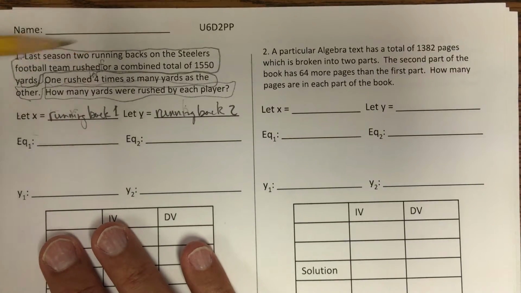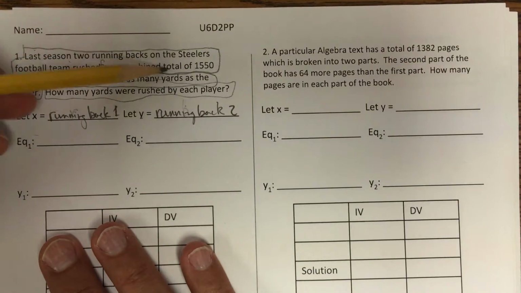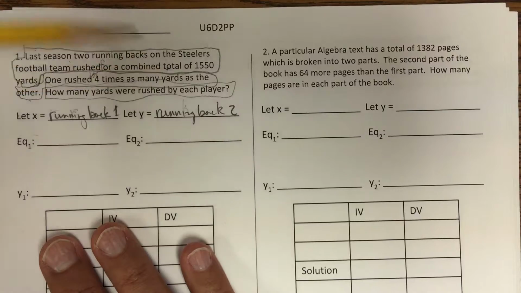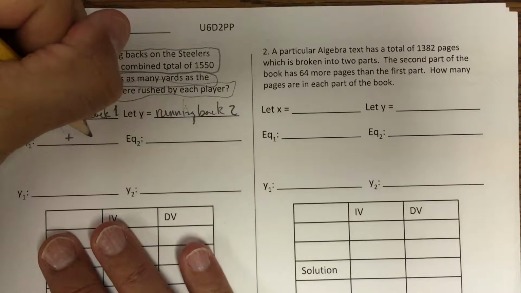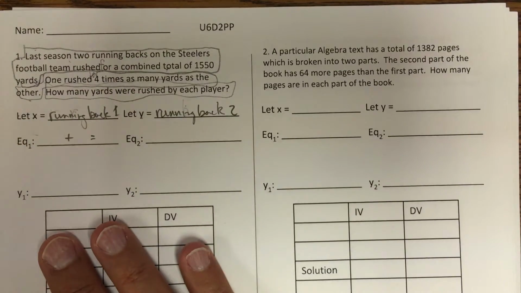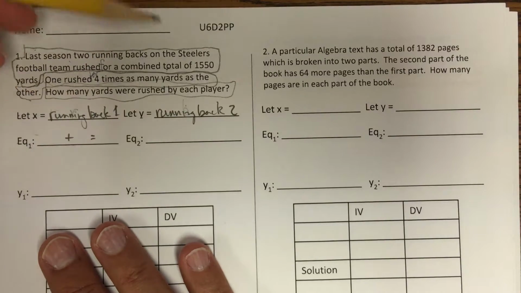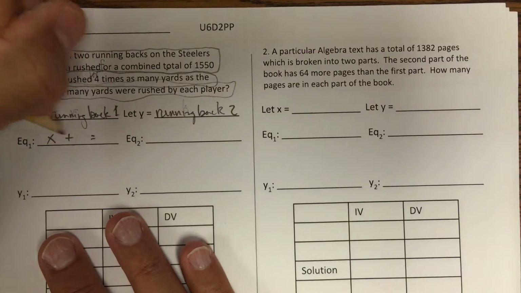So we've got 2 football players, combined total. Total is your key word for stuff that is added together. And if you've got stuff that is added together, it's got to equal something. What are the 2 things that are added together? The rush yards for running back 1 and the rush yards for running back 2 added together equals 1,500.